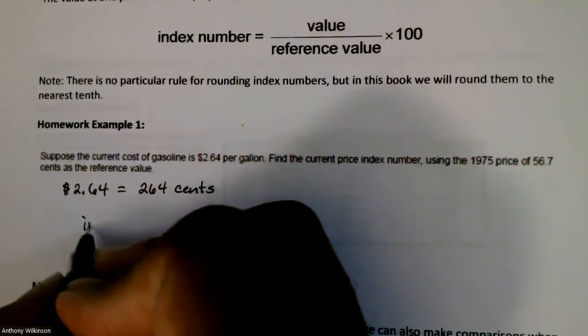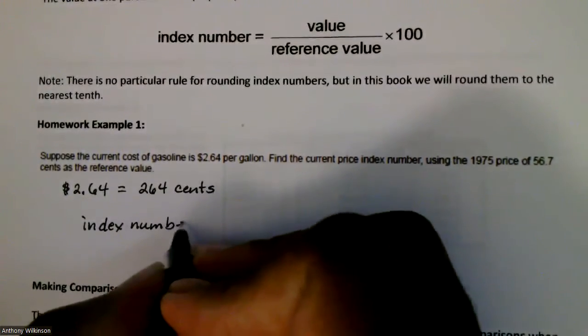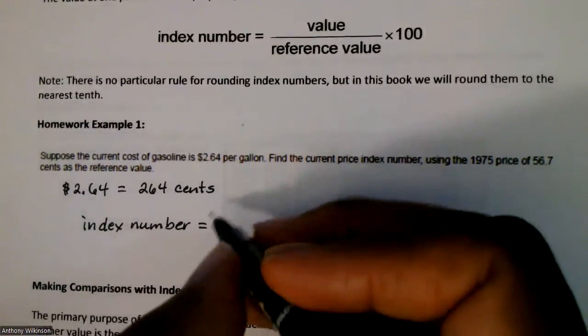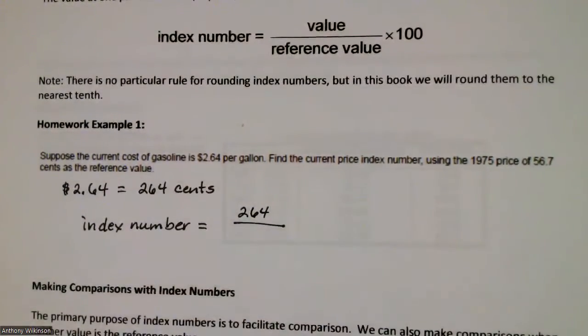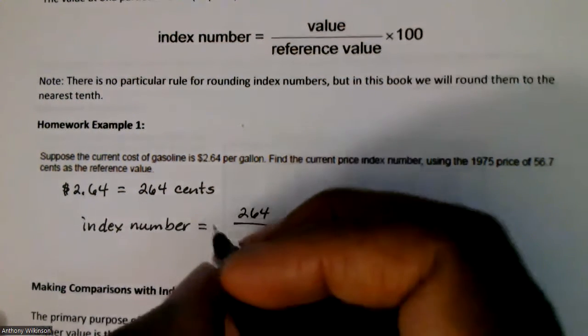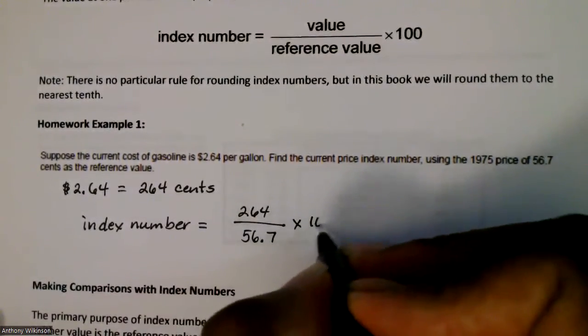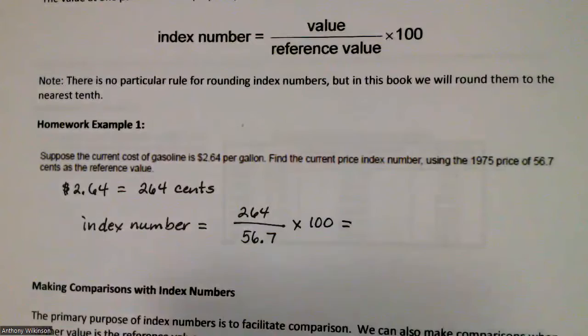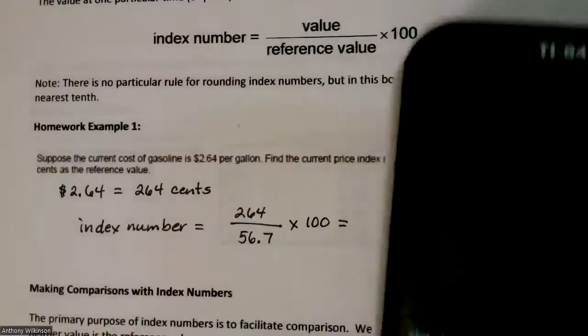So my index number that I'm dealing with is this. The value, which is 264 cents, would be divided by the 1975 price of 56.7 cents. That's being used as the reference value. And then times 100. Let's say I want to round this off to one decimal place.